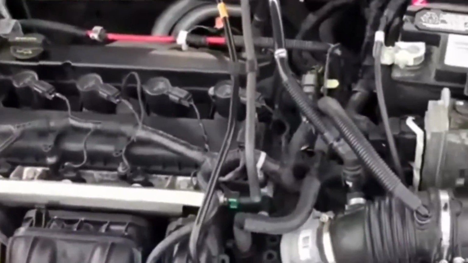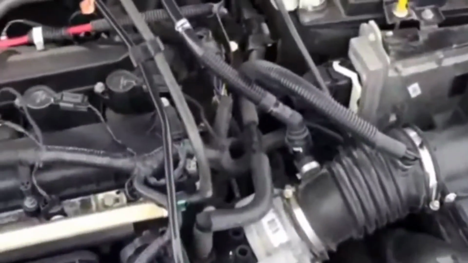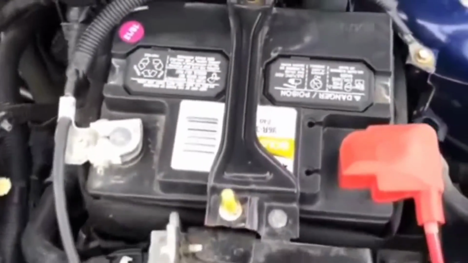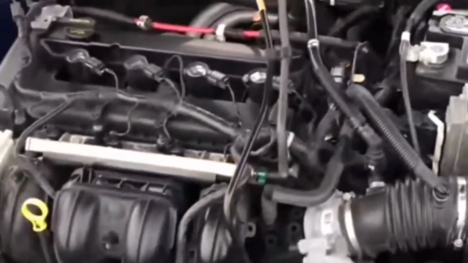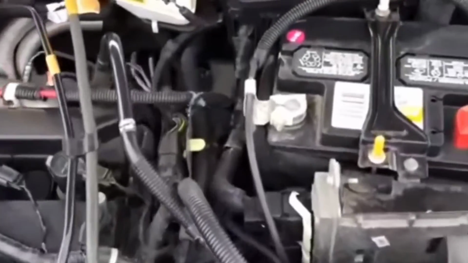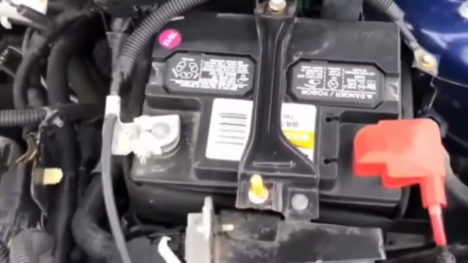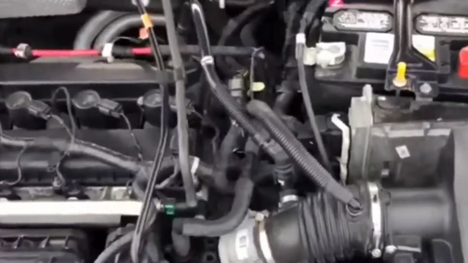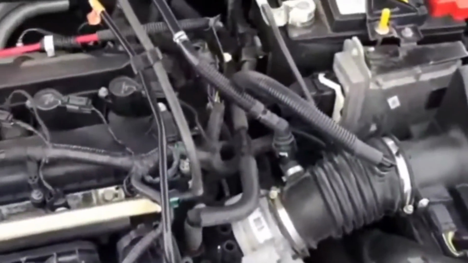Here's the rundown of most of the possible things that could cause this issue. Basically any of these things could cause it, and the code itself is a generic code.